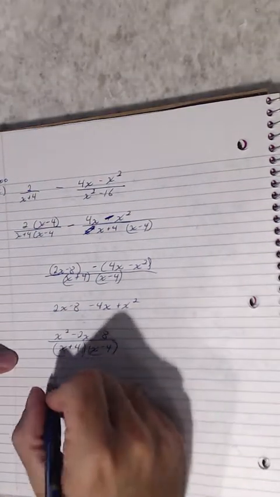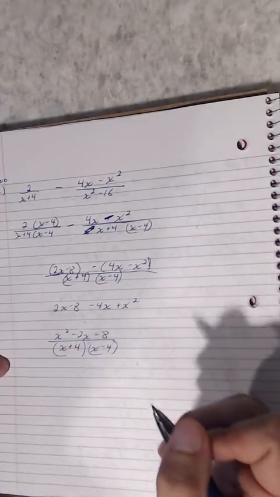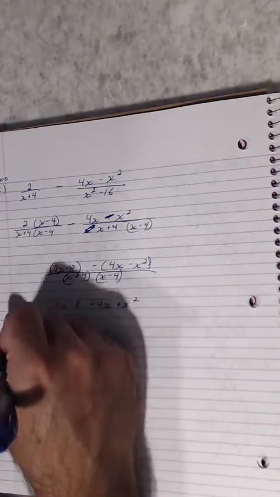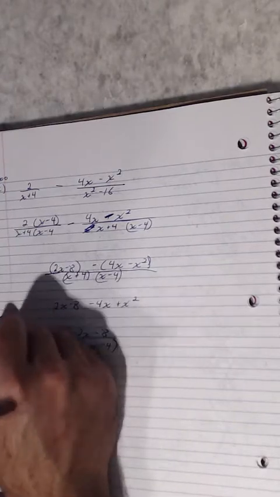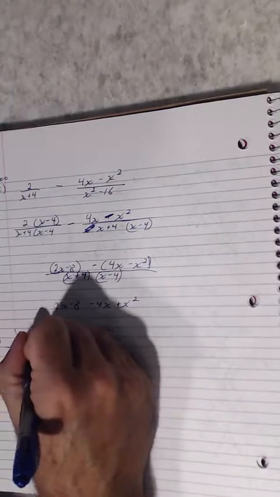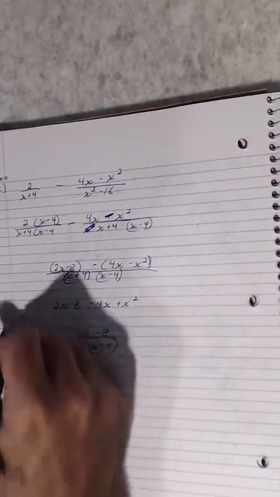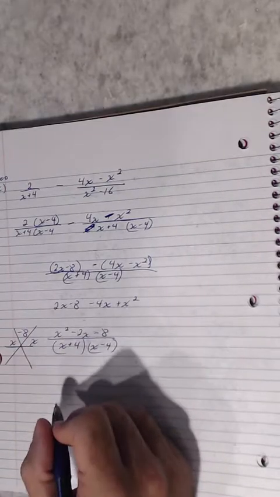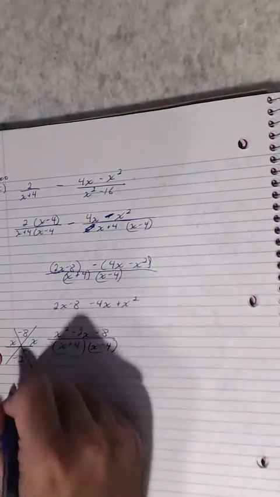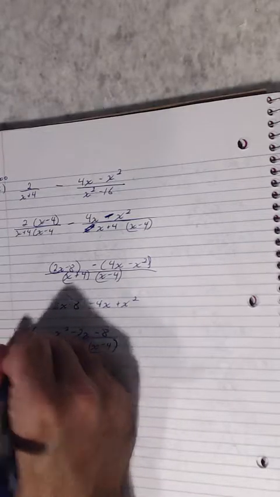Alright, so snowflaking it, we are going to have to say a times c is negative 8, negative 2. That shouldn't be too hard. 4 and 2.